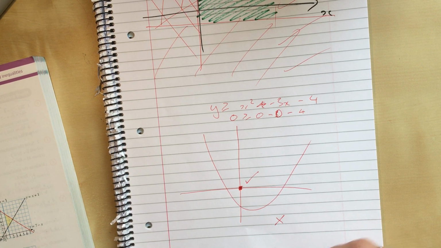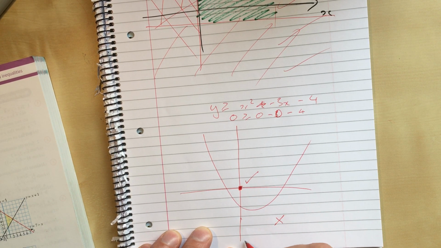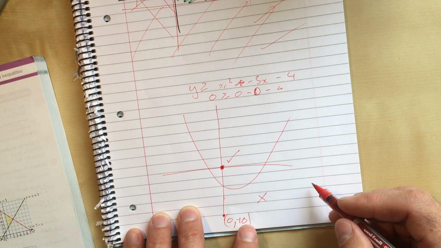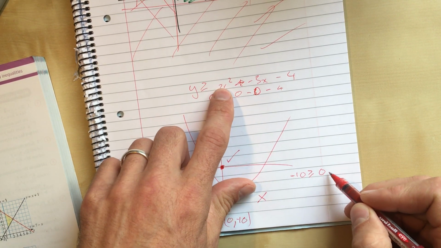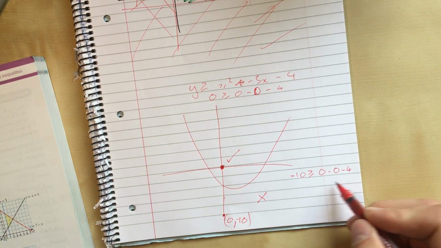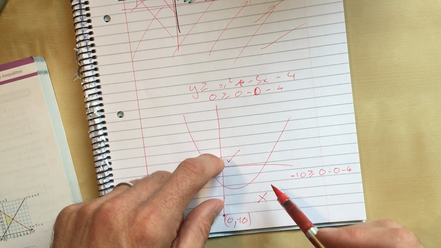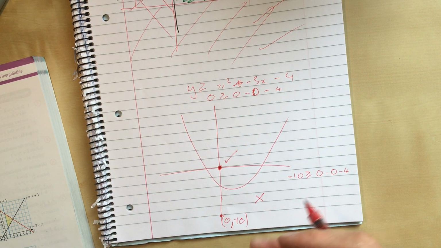And just to labour the point slightly, let's say I test this point on the other side of the graph, 0, minus 10. Well, that would be minus 10 is greater than or equal to 0 minus 4, and that's not true. Okay, so down here the inequality doesn't hold, up here the inequality does hold, so this is the side we want, this is the side we don't want.